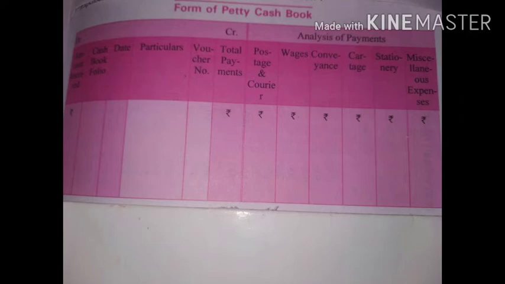Then comes the date, on which this amount has been received. This date column is common for the debit side and the credit side.